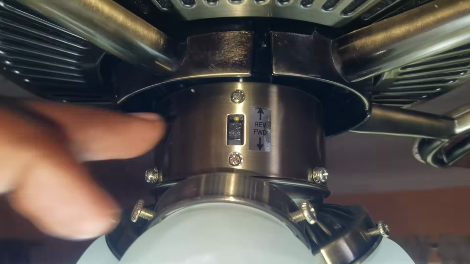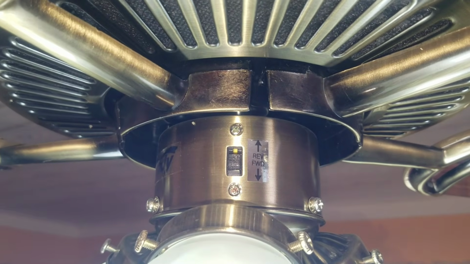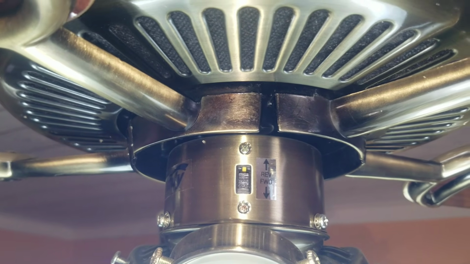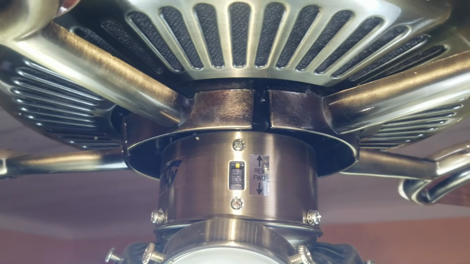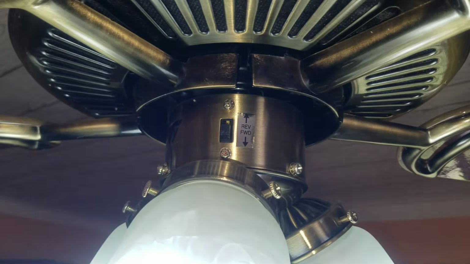So if you notice that you're not getting any breeze from your ceiling fan, chances are the fan is in the reverse position and you should put it in the forward position. Alright, so that's basically it, guys.